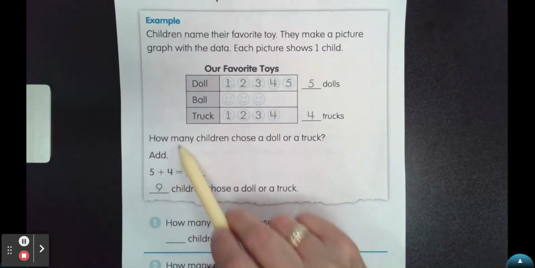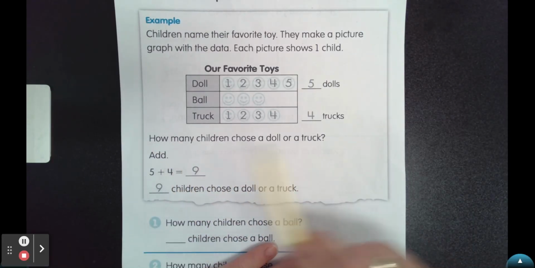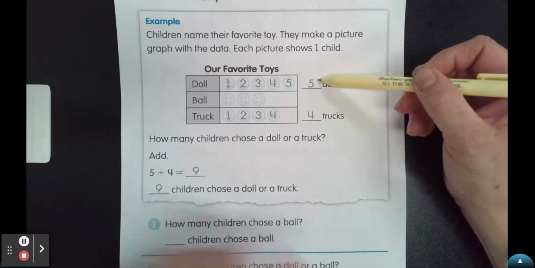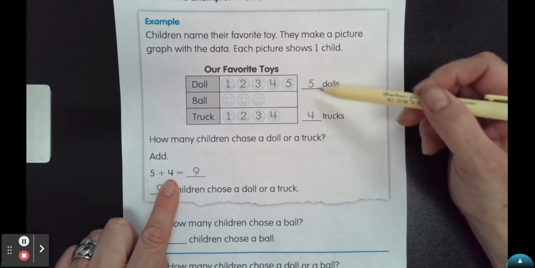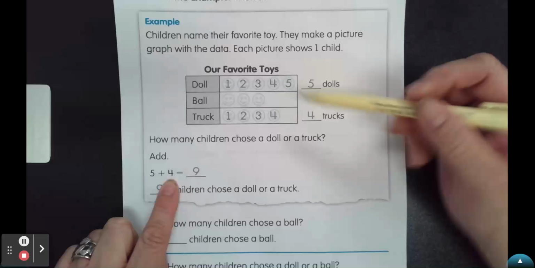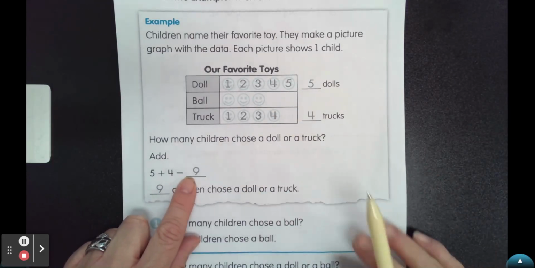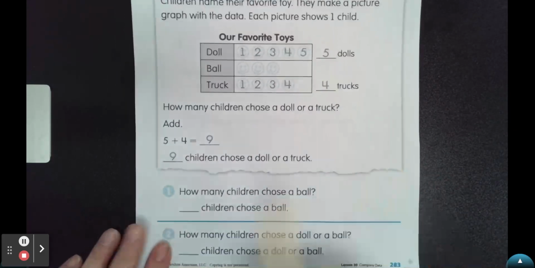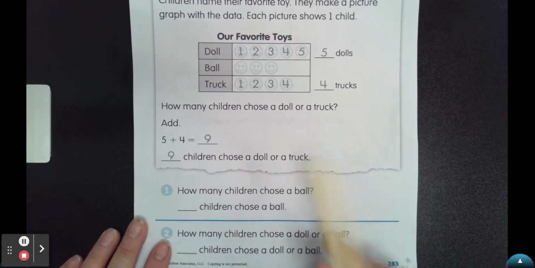Okay, it says, how many children chose a doll or a truck? Add. So dolls is 5, so they put 5 here. And truck is 4, so they put 4 here. So together, dolls and truck is 9. That's the answer. 9 children chose a doll or a truck.